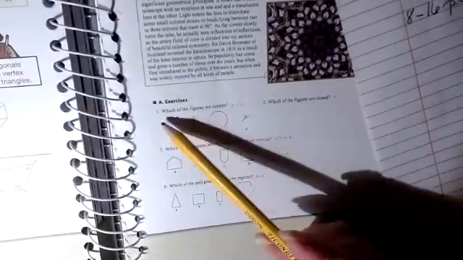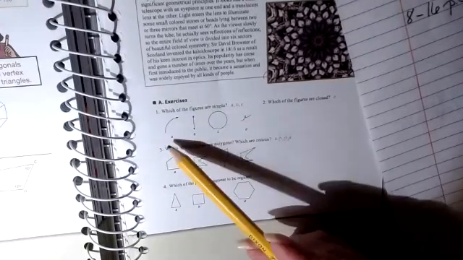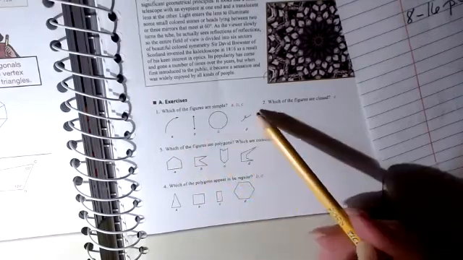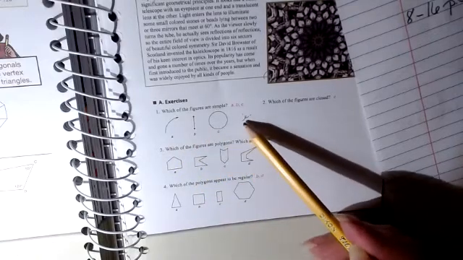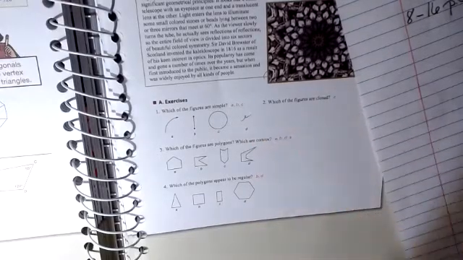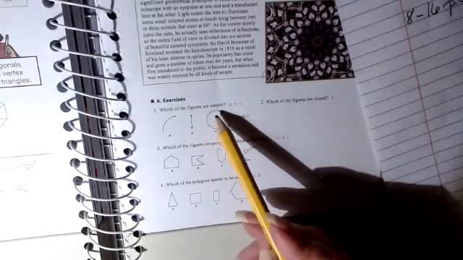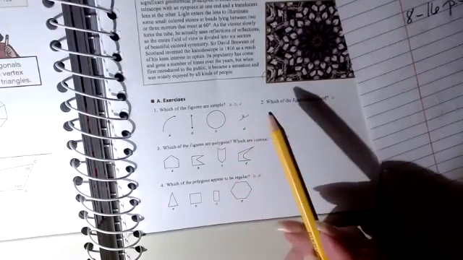All right. So A said number 1 was what figures are simple? Okay. A, B, and C. D isn't. Why? Because remember, if the line crosses itself, it's like a tangle in yarn, and it's complicated, it's not simple. Then which one of them are closed? Only C would be closed, because they would start and stop in the same place.